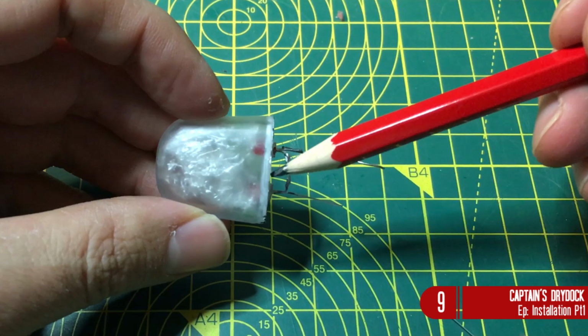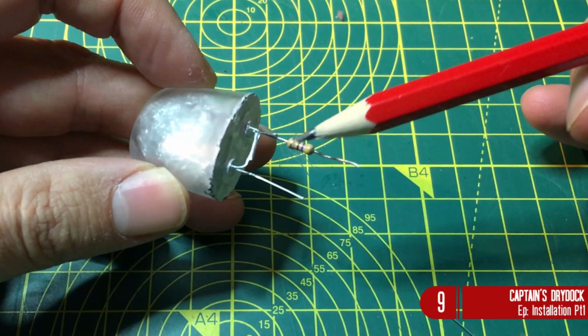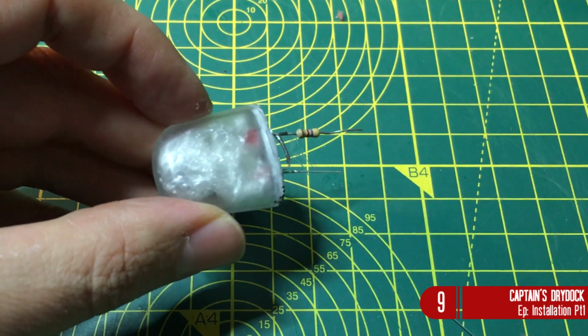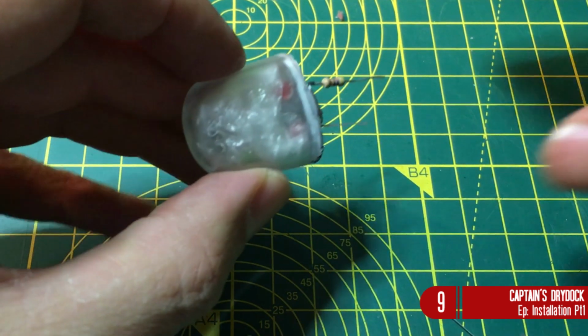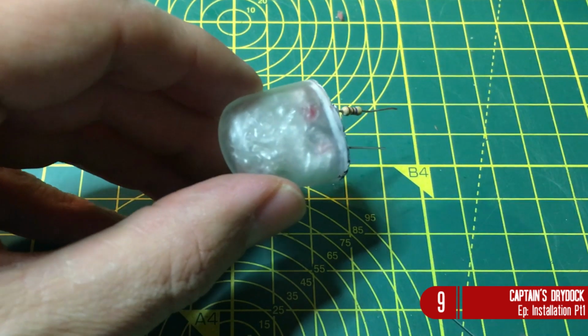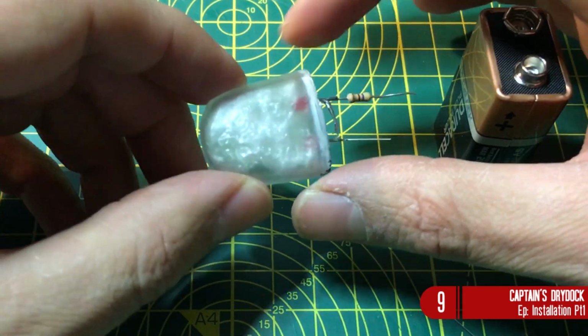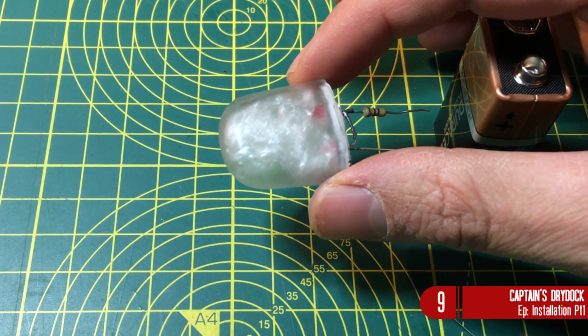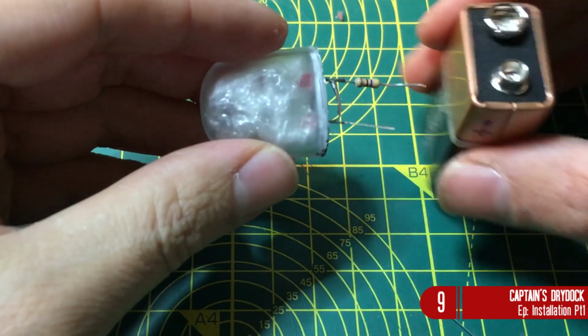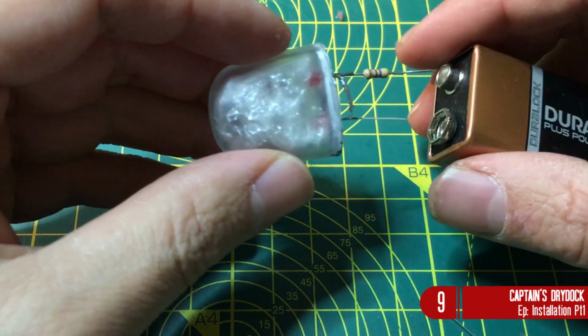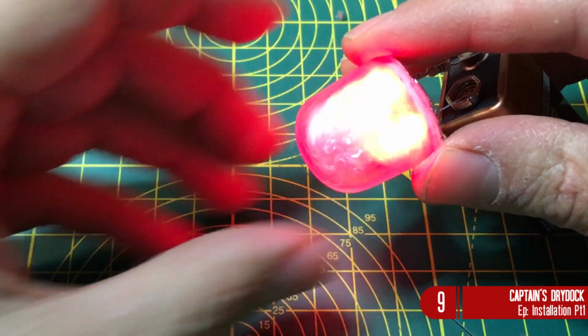And as you can see with the 2 LEDs, these are in series. There's a resistor. Now I'm going to show you what it's going to look like when it's lit up. I'm going to use a 9-volt battery. This actually lights up using 12 volts, but 9 volts is good enough. So let me just hook this up. So this is positive, there's negative, and there we go.